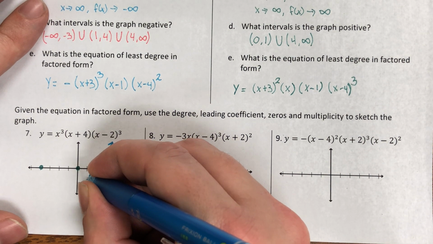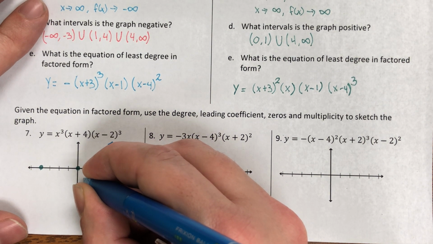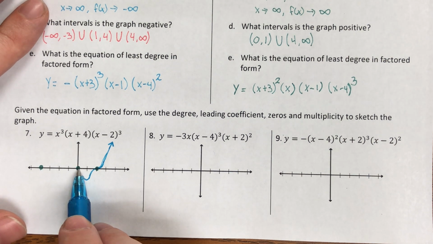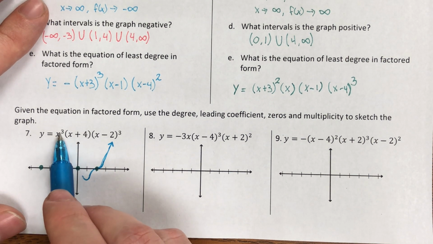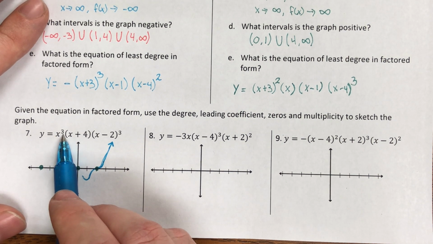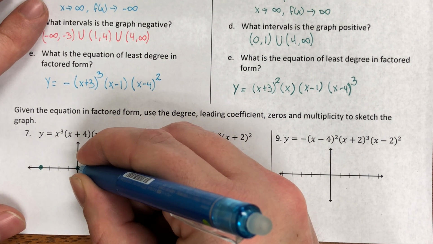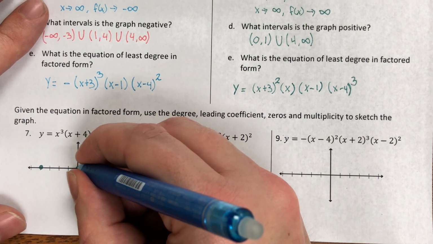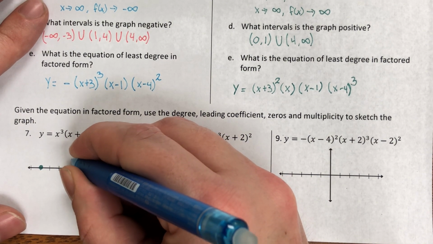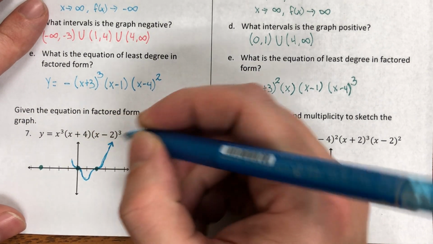I know I got to make my way back up to get my 0 of 0. And so I look at that exponent, that multiplicity is also 3. So one more time, it needs to twist through that. So it gets close, stays there a little bit, and then carries on to the other side.